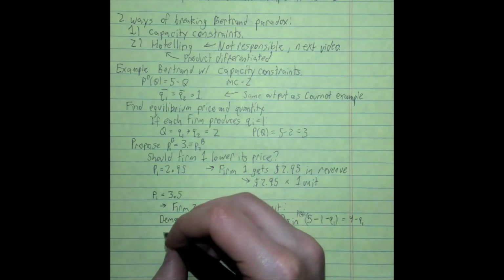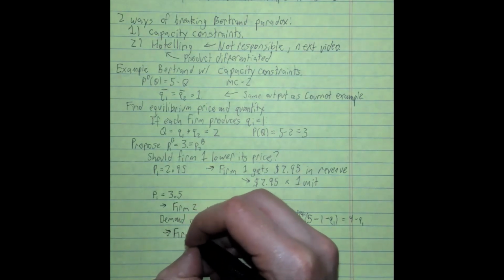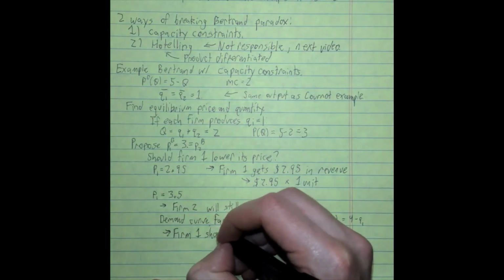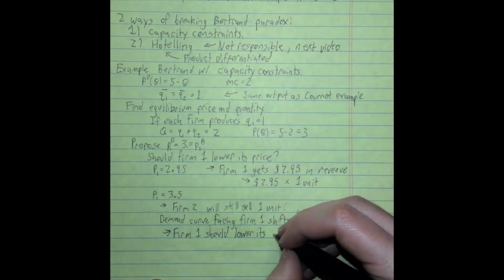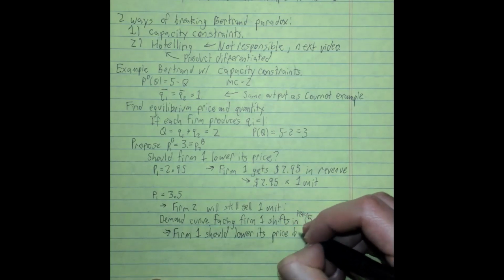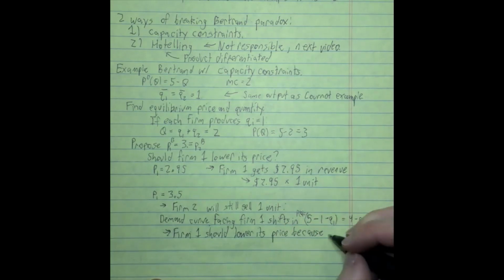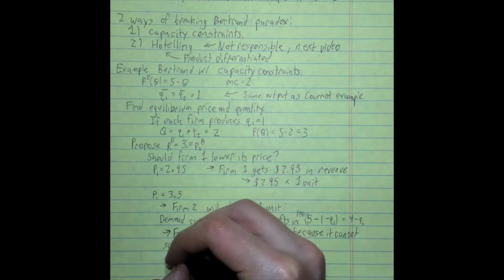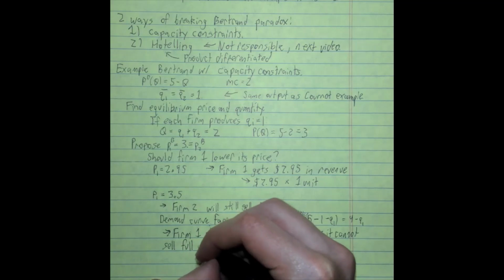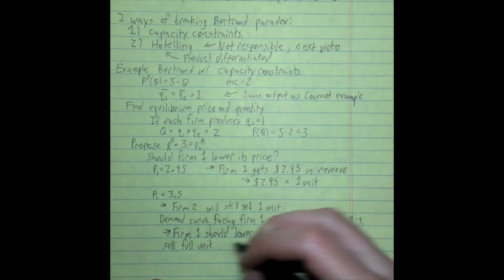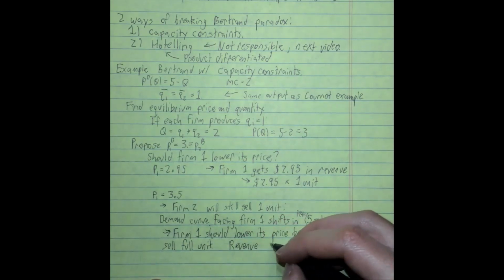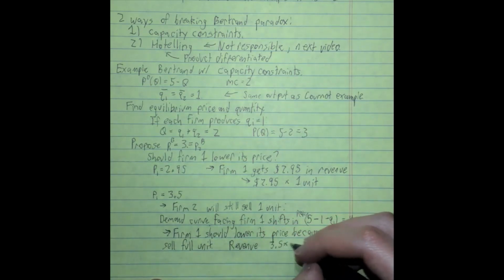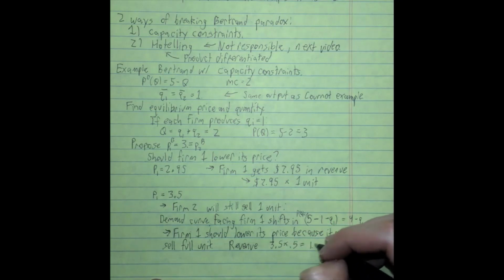And so firm 1 should lower its price, because its new revenue would be $3.50 times 0.5, which is 1.75.